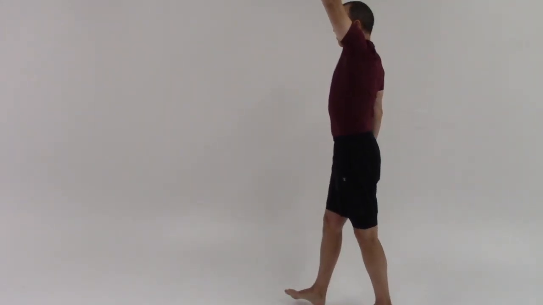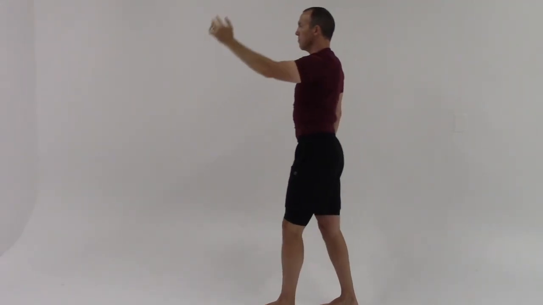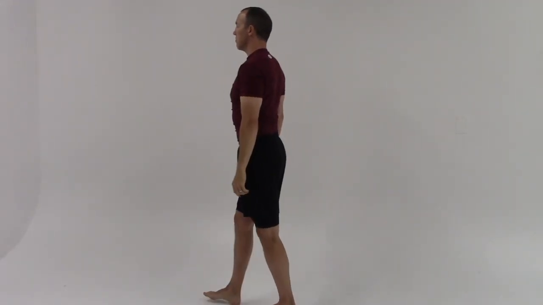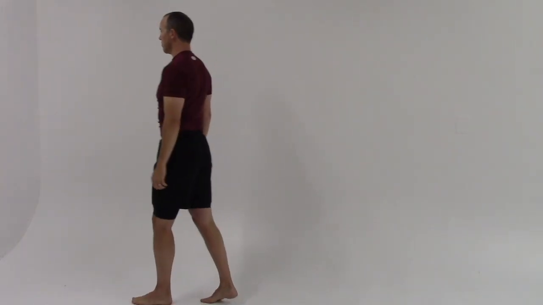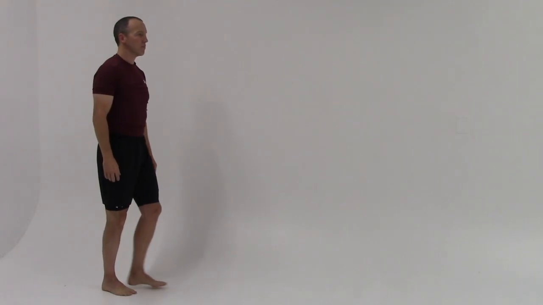And now gradually bring the left arm down and feel that the waist can remain open and long while you walk with your arms down by your sides. This concludes part 2 of the back and sciatic pain movement lessons.